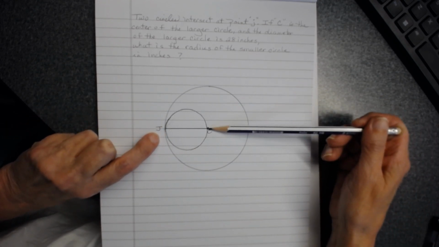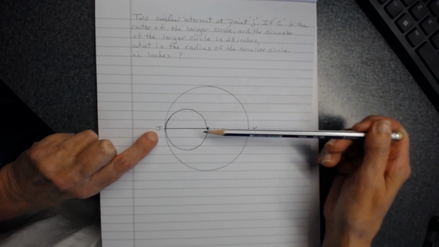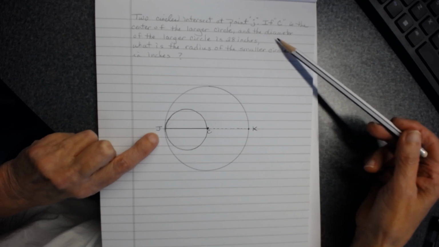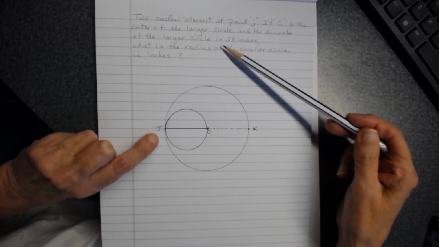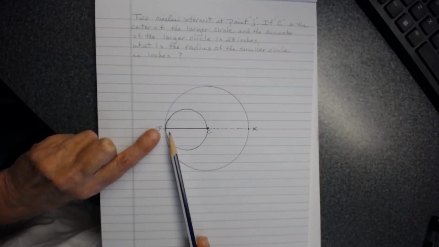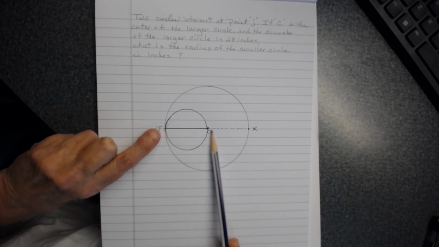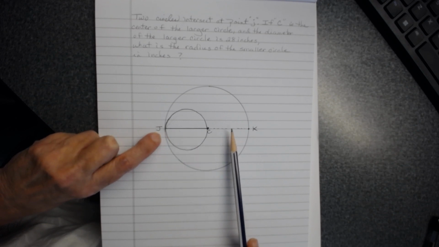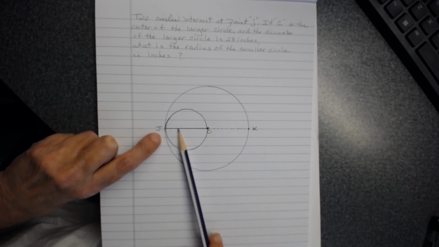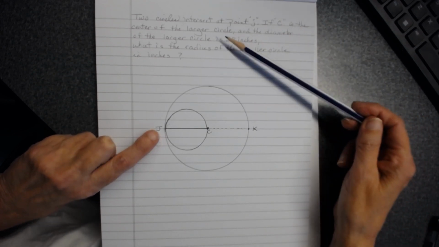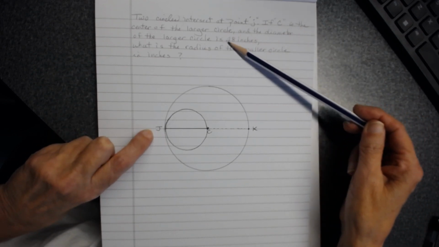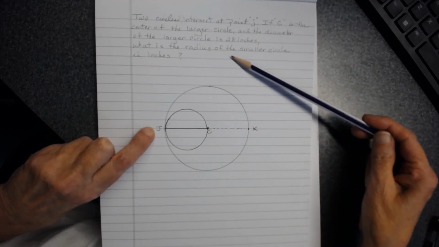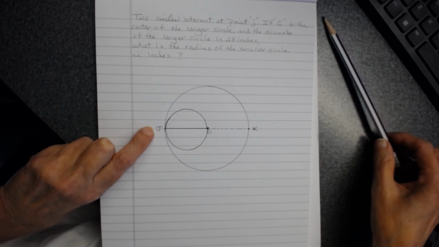If C is the center of the larger circle, we can see C's right in the center, and the diameter of the larger circle is 28 inches. The diameter cuts that big circle in half, dissects it. The diameter goes from J to K, right through C. And the diameter of the larger circle is 28 inches. What is the radius of the smaller circle in inches?